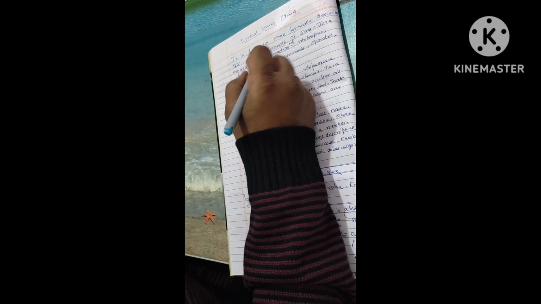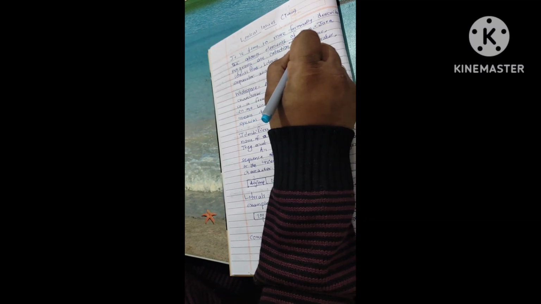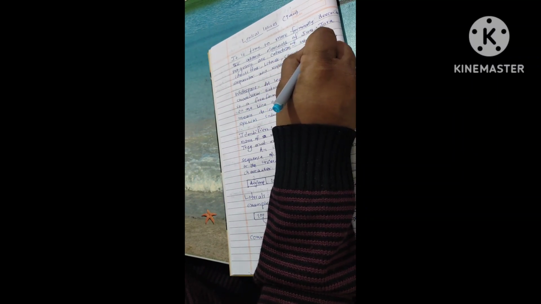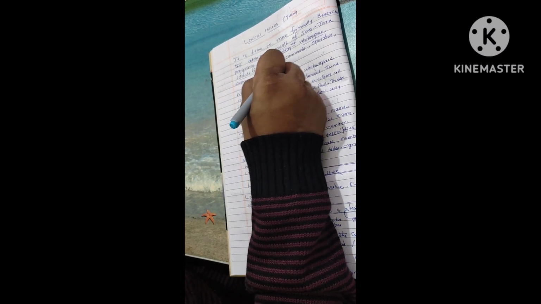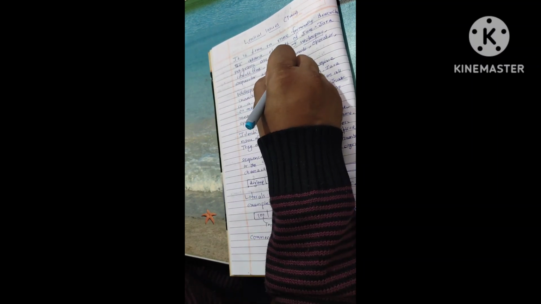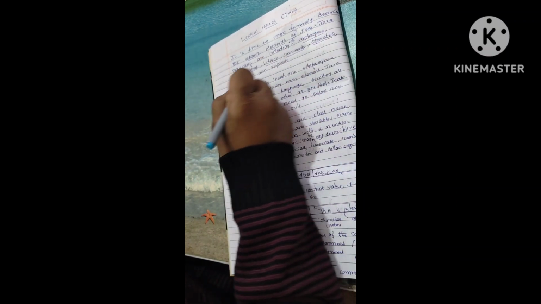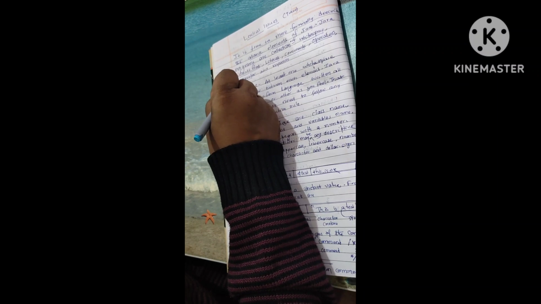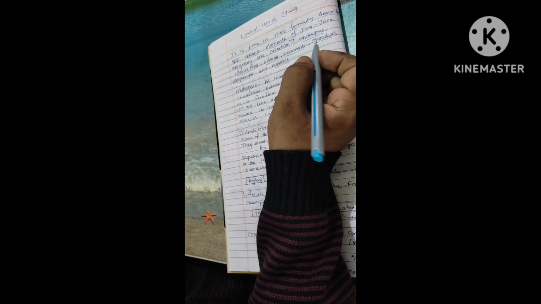Java programs are a collection of, what are the collection of here? White space, identifiers, literals, comments, operators, separators, and keywords.